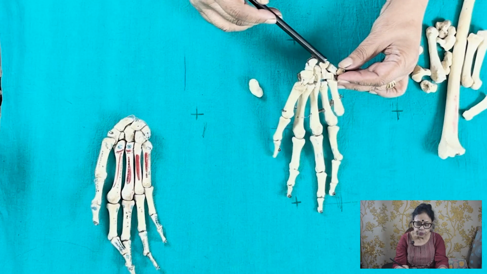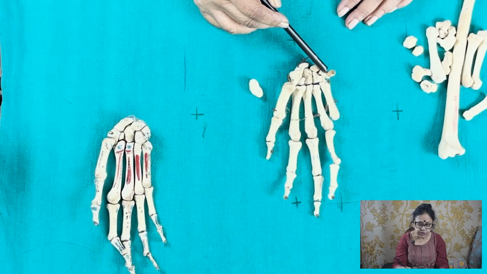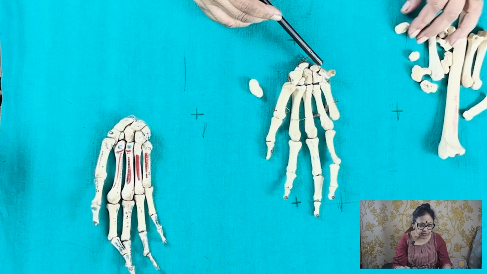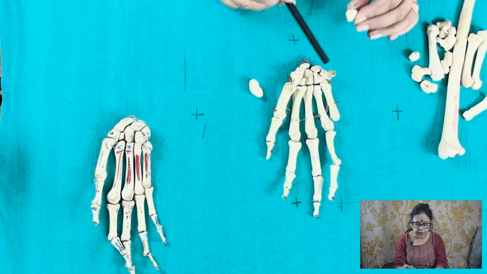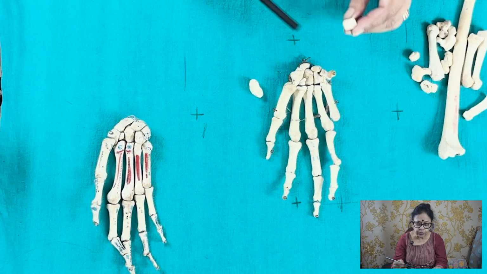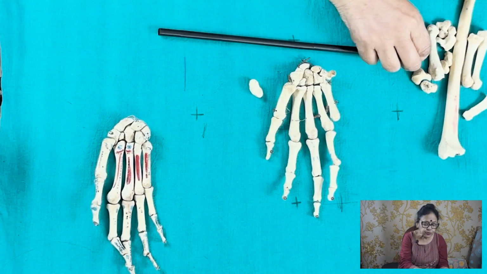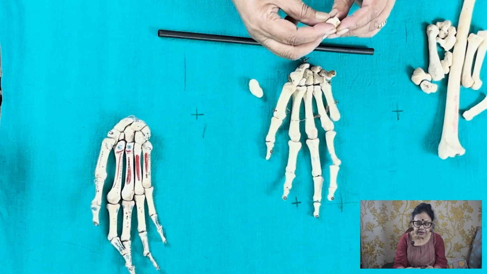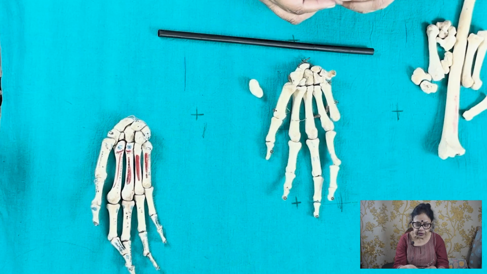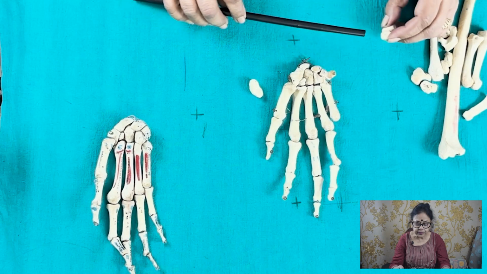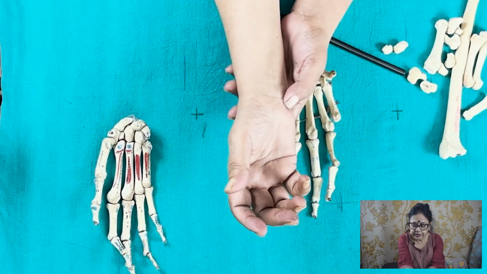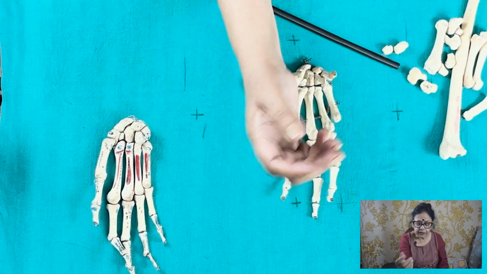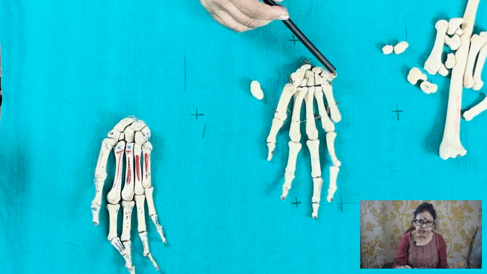Next bone is known as the lunate. Lunate means moon-shaped bone, and next is the triquetral. Triquetral means triangular bone. This is the triquetral bone, and in this triquetral bone there is a small facet. To this small facet, a small bone is attached, known as the pisiform. You will see this is the pisiform. You can feel this pisiform bone in your own hand. So this is the proximal row.